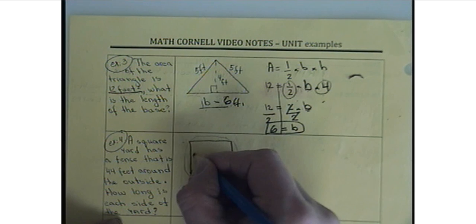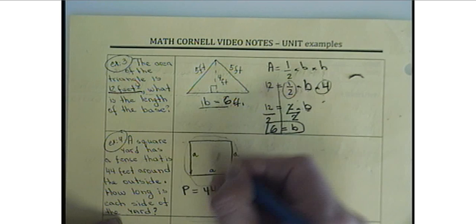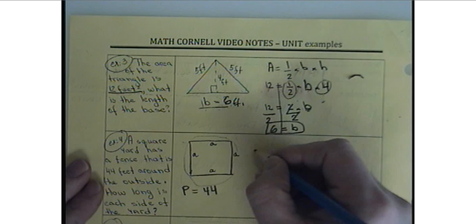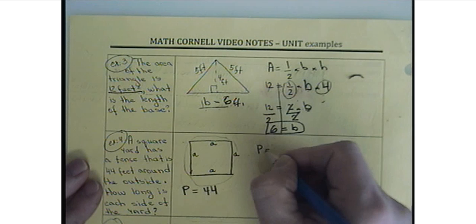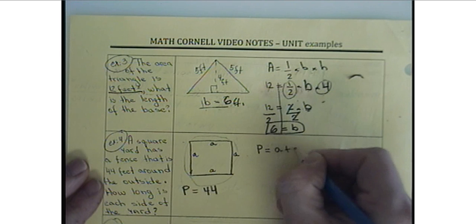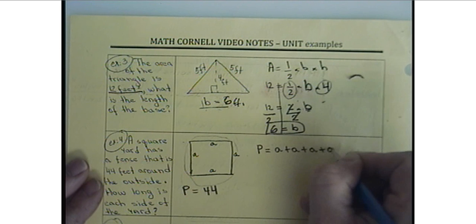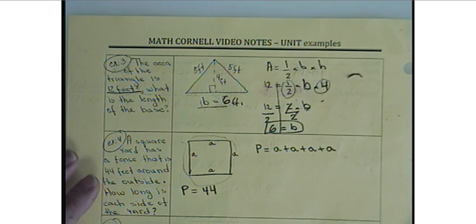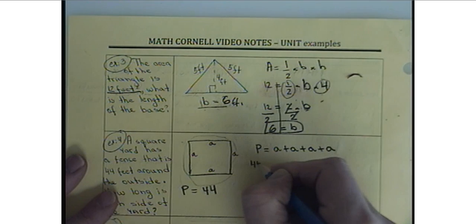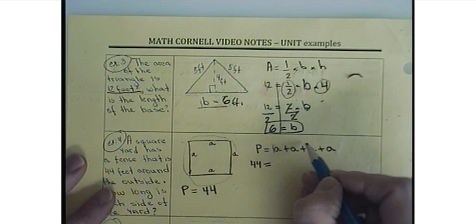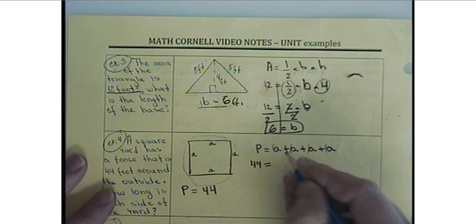How long is each side of the yard? So we want to know this A. What are they equal to? Well, the perimeter of this is A plus A plus A plus A, right? So what do we have? P is 44 equals 1A plus another plus another plus another, 4A's total.